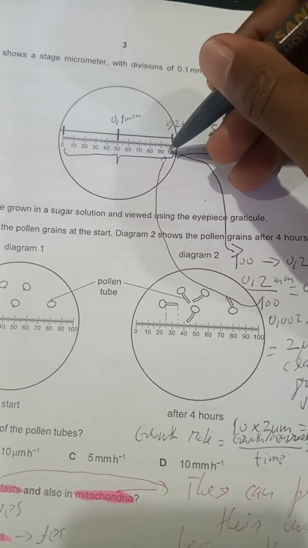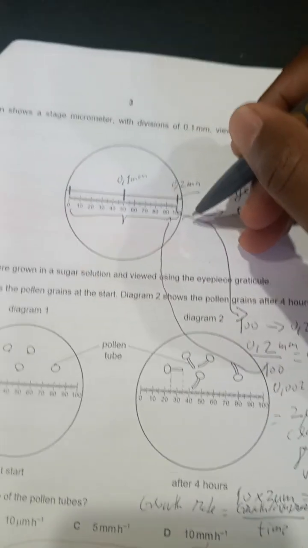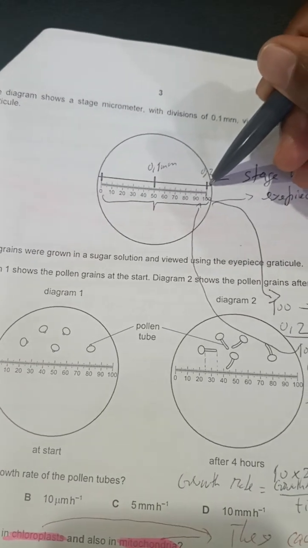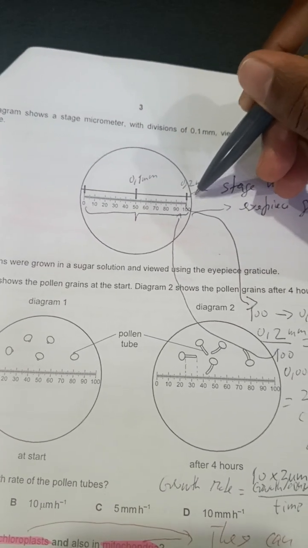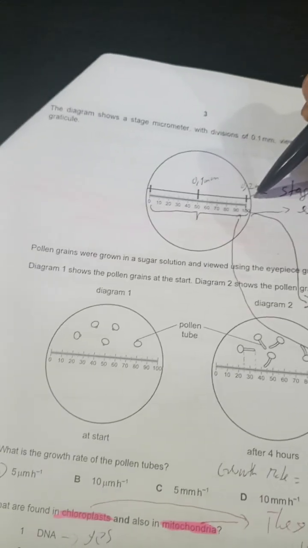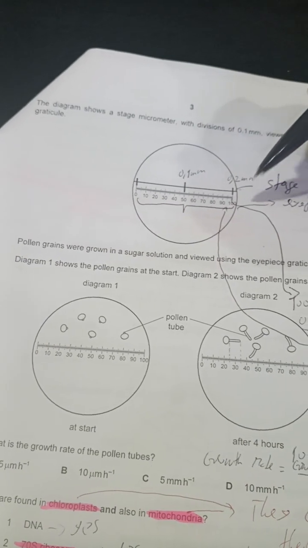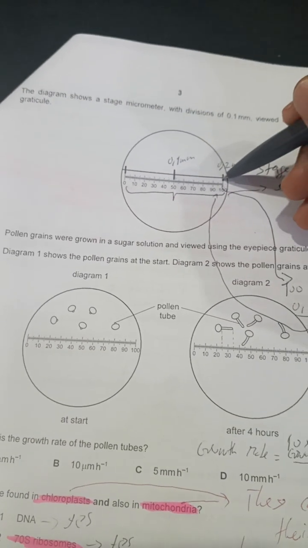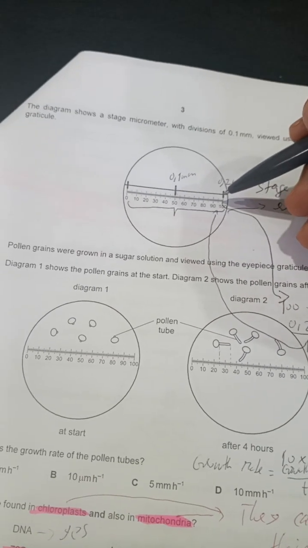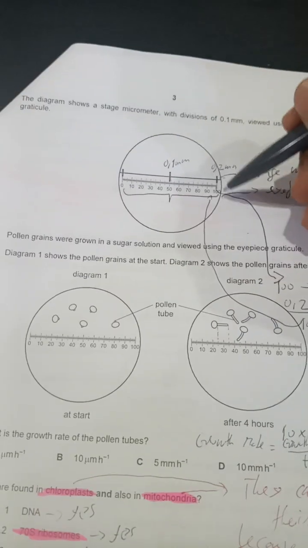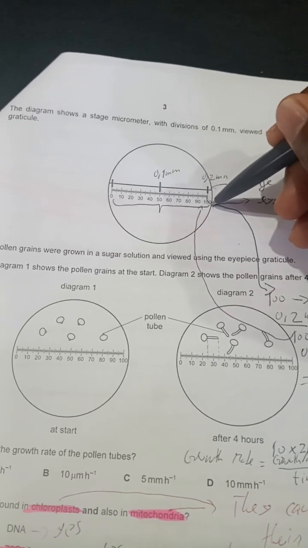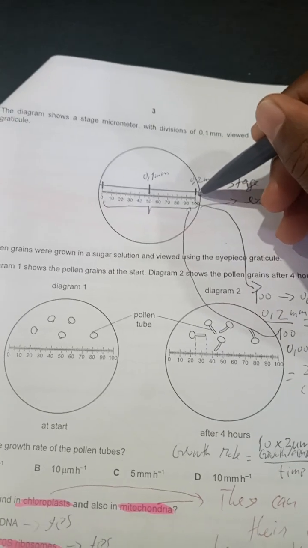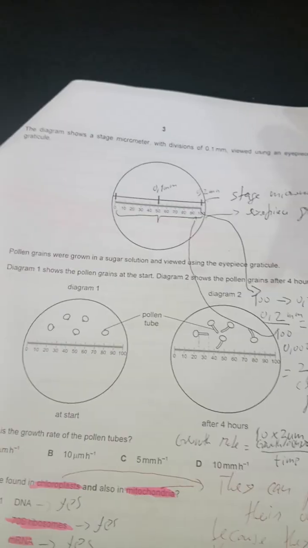From 0 to 100 is the eyepiece reticule, and we have the stage micrometer here. It says the diagram shows a stage micrometer with divisions of 0.1 millimeters. Here is 0.1 millimeters, then 0.2. So that means 100 in the eyepiece reticule corresponds to 0.2 millimeters in the stage micrometer. You have to know that.